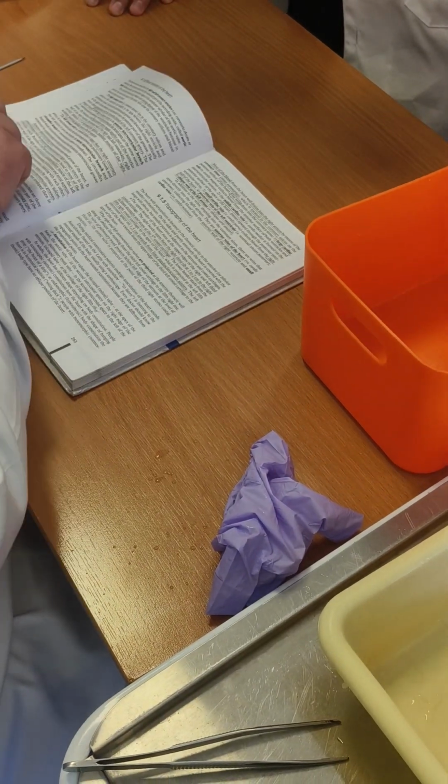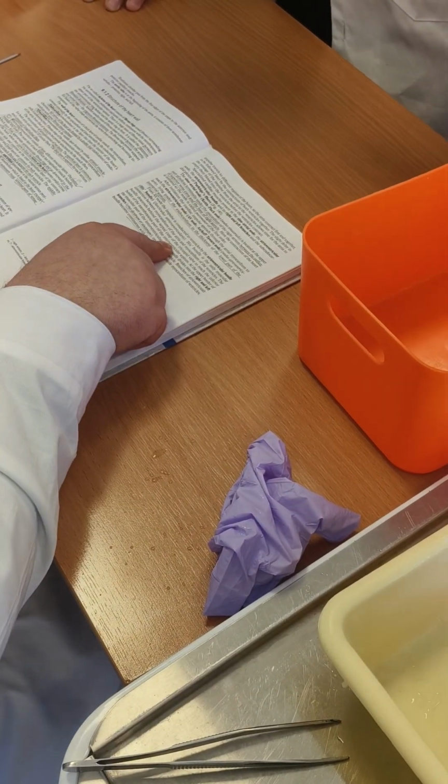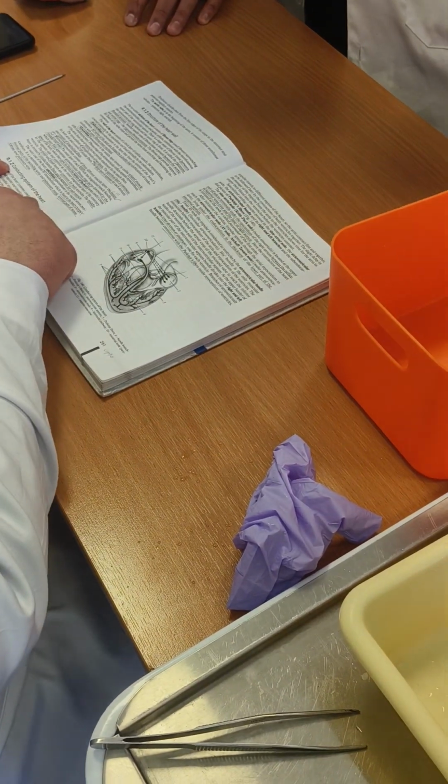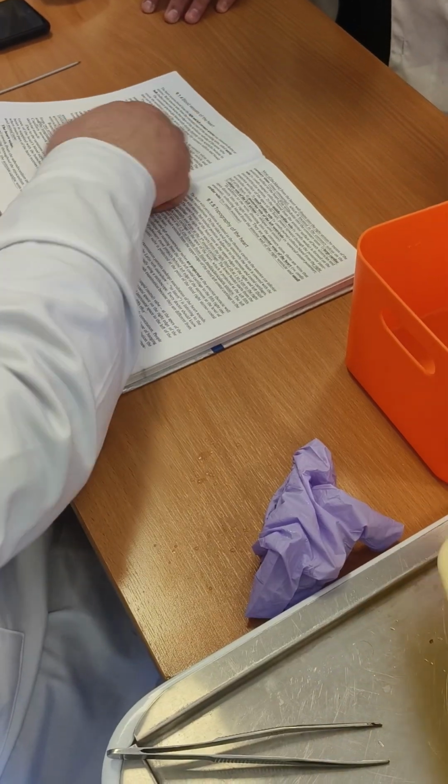You read this information yourself. I will explain in the beginning of our next classes. Ask me in the beginning, and I will explain conductive system next time. And this is blood vessels, not necessary to read.